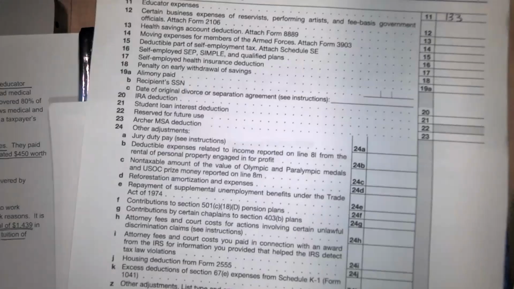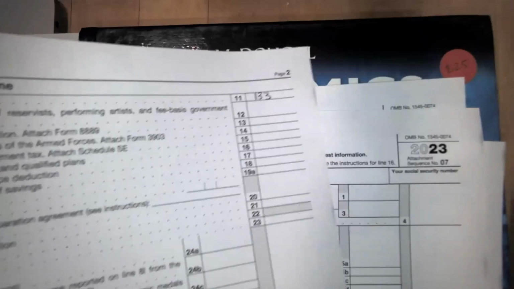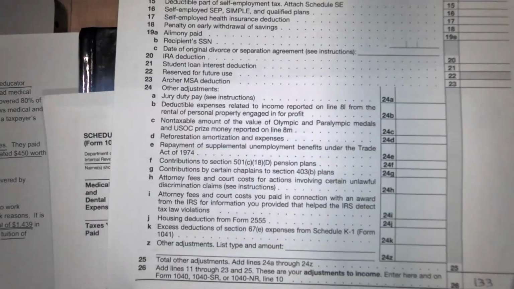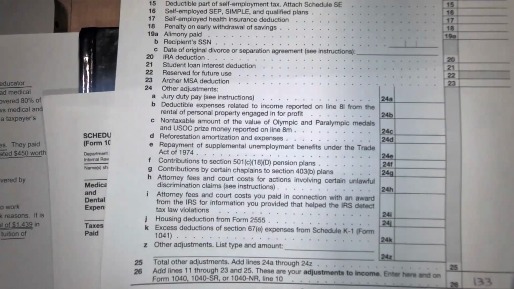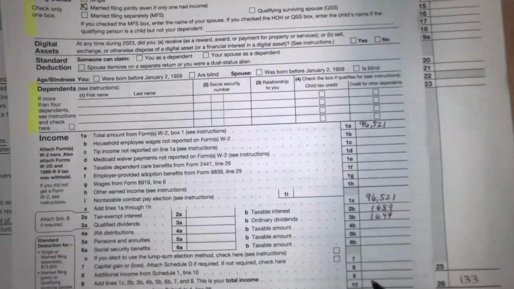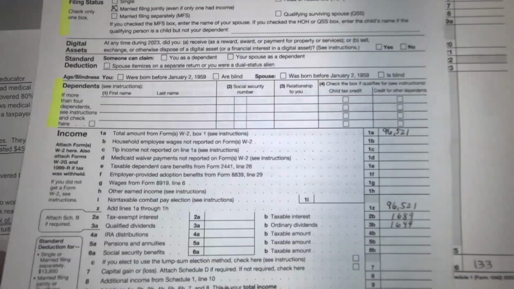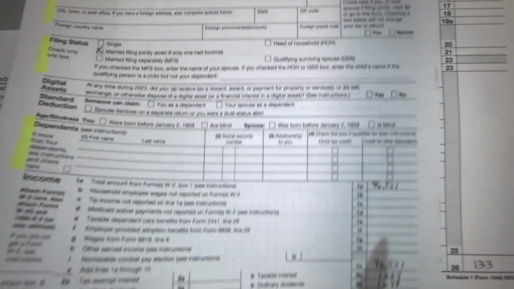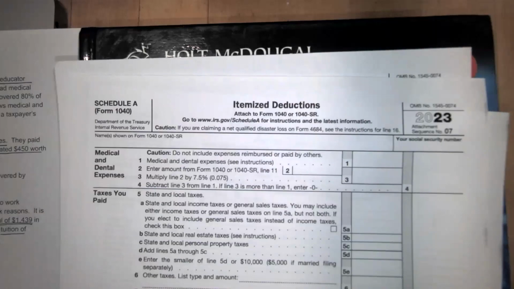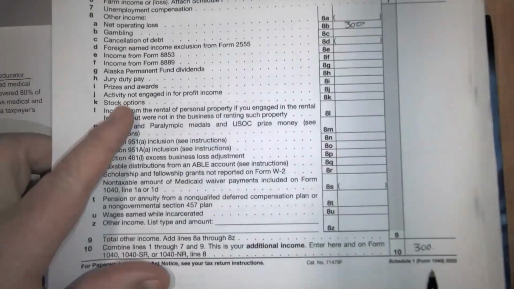Did that say to add it to the front page? That says stick it in line 10. So 133 goes where line 10 is, adjustments to income from line 26. So 133 goes there. Okay. Additional income, Schedule 1, line 10. So I stuck it back here. That's the $300 from line 10.